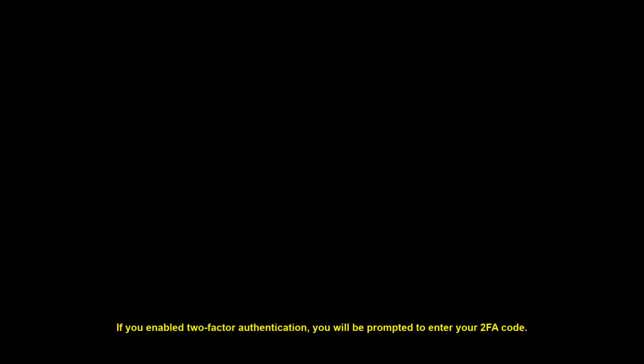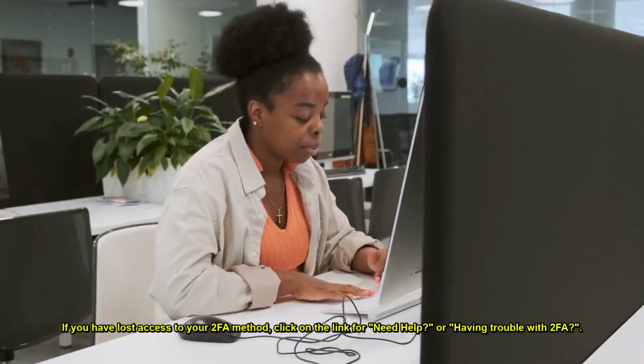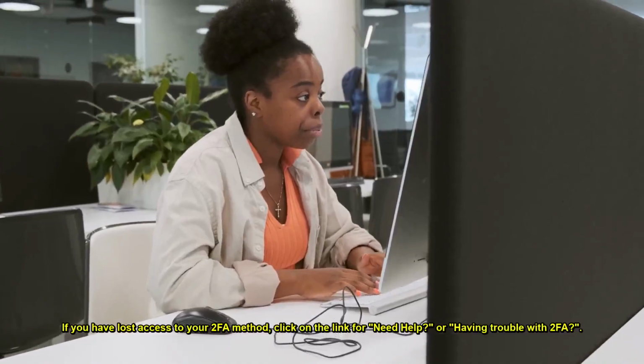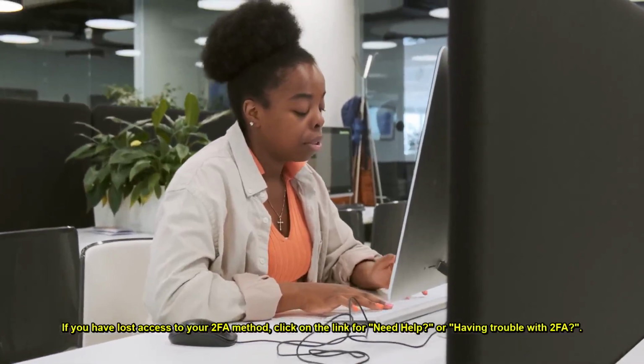If you enabled two-factor authentication, you will be prompted to enter your 2FA code. If you have lost access to your 2FA method, click on the link for Need Help or Having Trouble with 2FA. You will be directed to a support page where you can find options to recover your account.